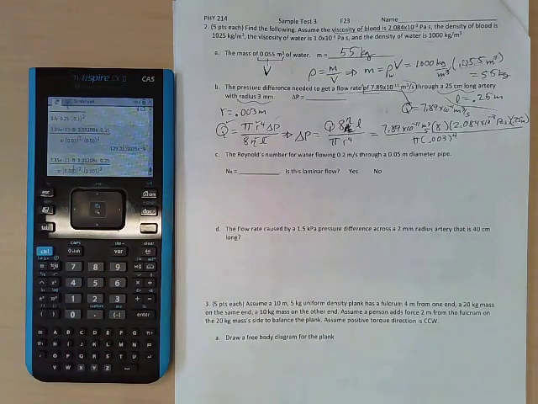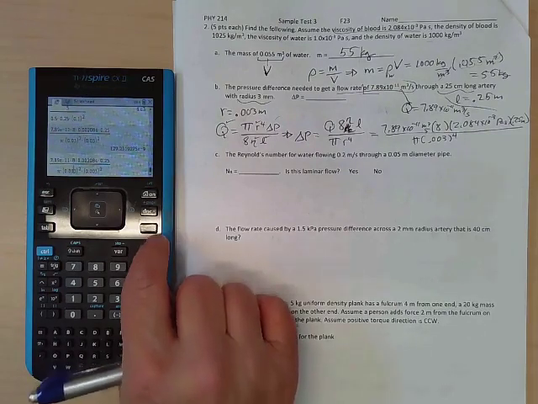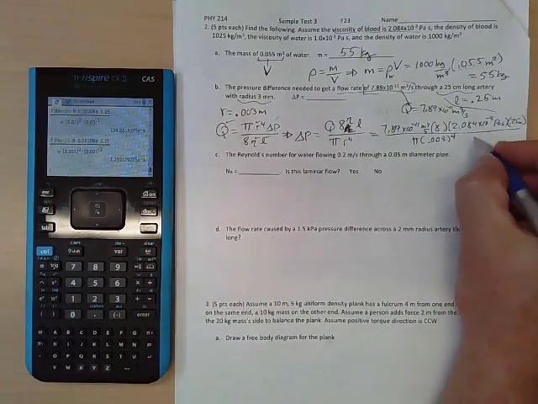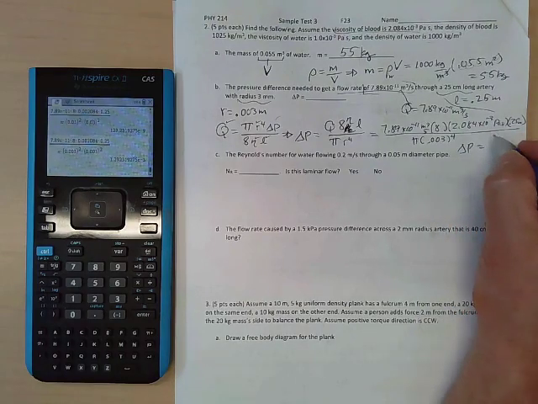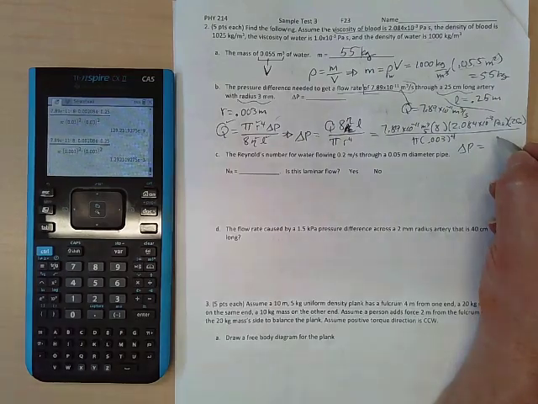0.0033 millimeters, not 3 centimeters. 7.89. Alright, looks good. So we end up with delta P. Doesn't look good. What did it do? Seems awful small.